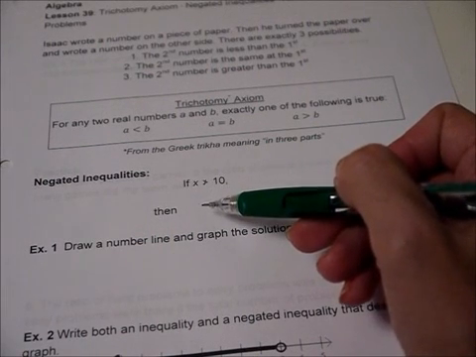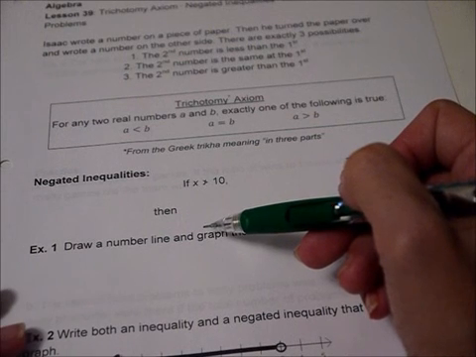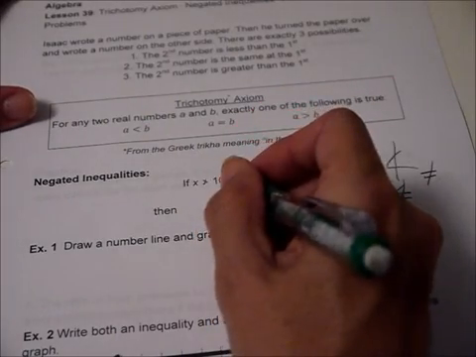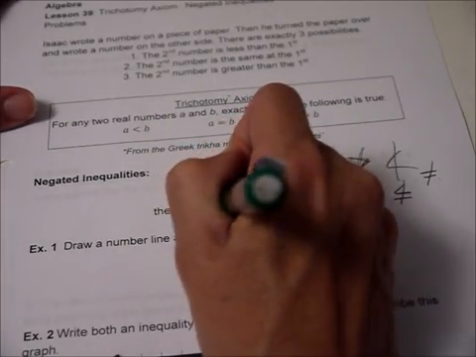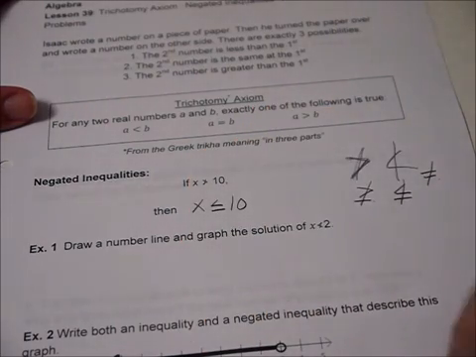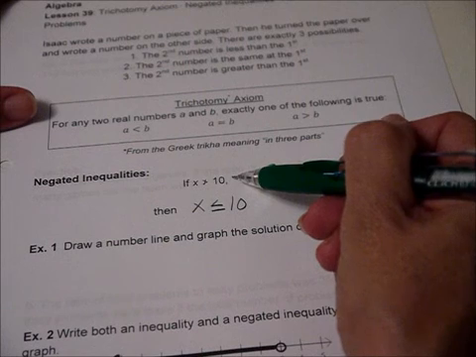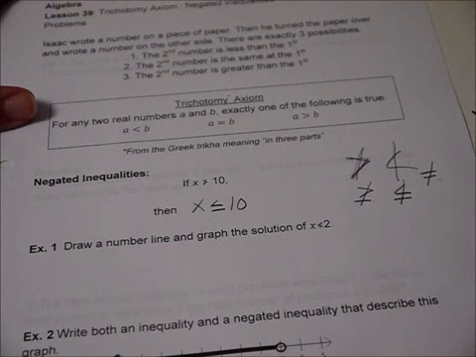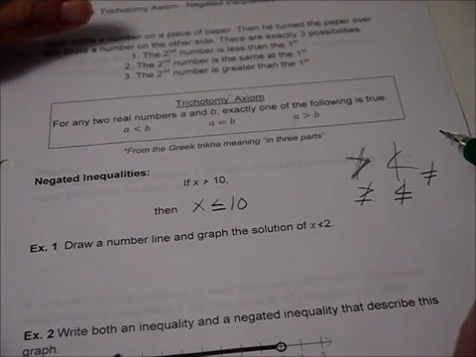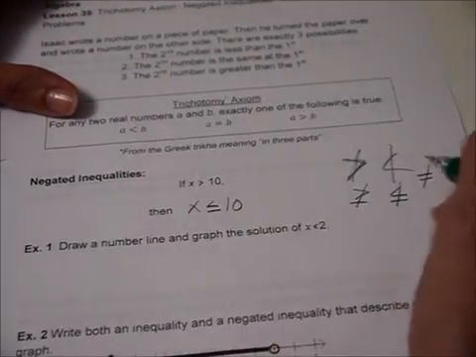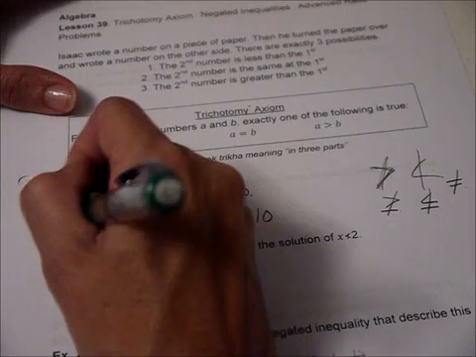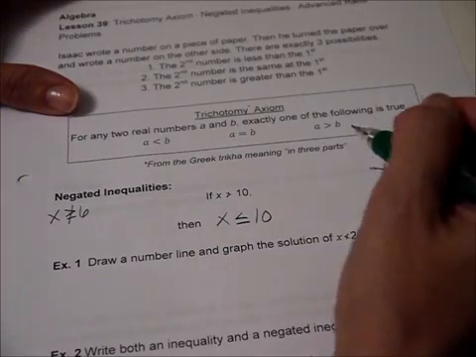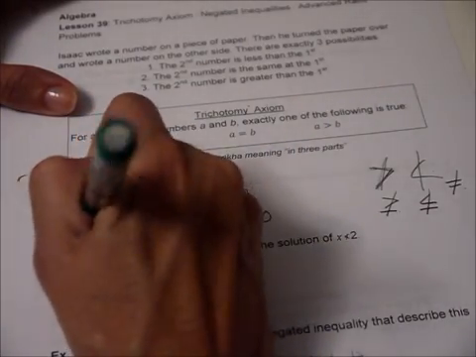Okay? So for every negated statement, that's like a negative statement, we can replace it with a positive statement, basically. So if x is not greater than 10, that means it must be less than or equal to 10. So for every negative statement, we can switch it with an inequality. Like in the book, they also said, how about if x is not greater than or equal to 6? If x is not greater than or equal to 6, it must be less than 6.